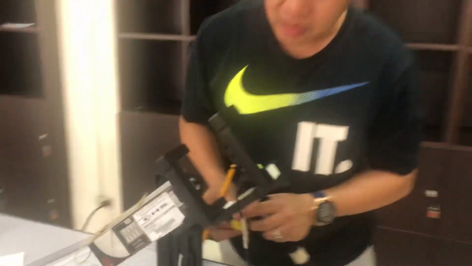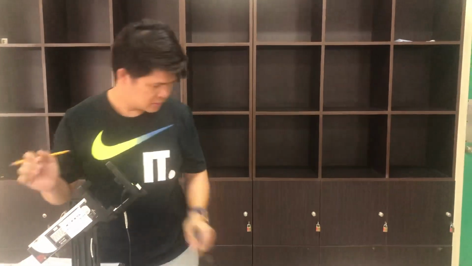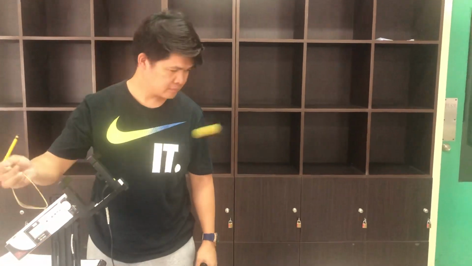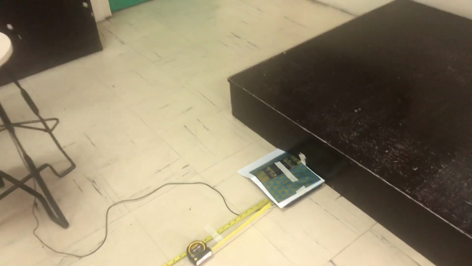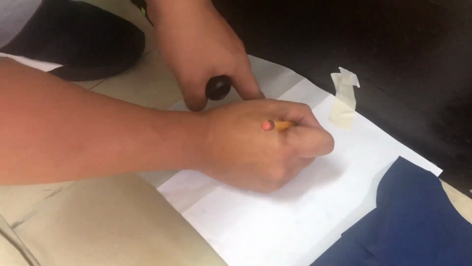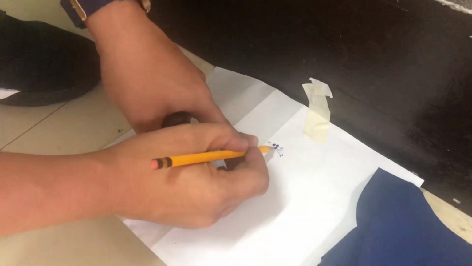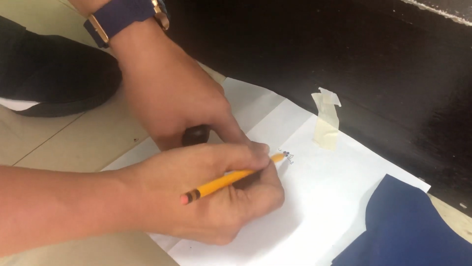Okay, second setup or the third trial. This is now the third trial. So here's the data. I think this is the first, the second, and then the third one is at the mid of first and second.